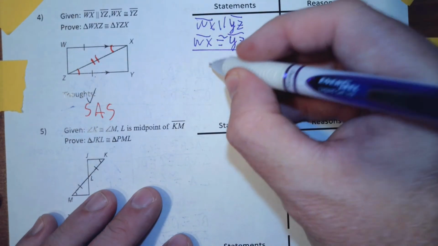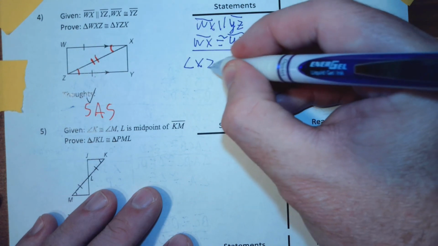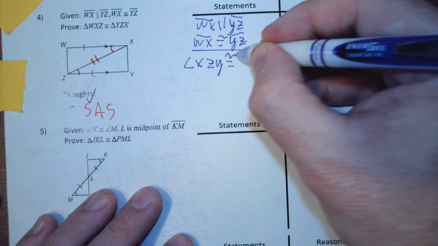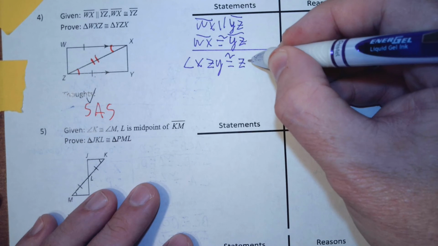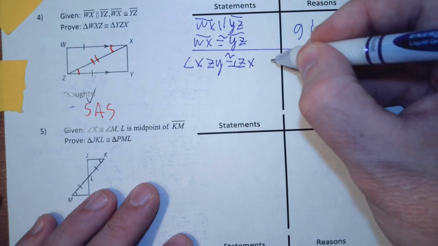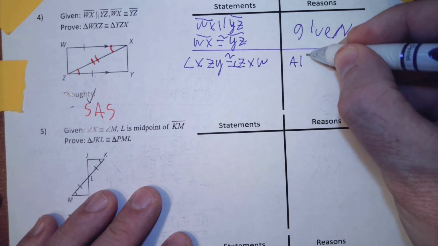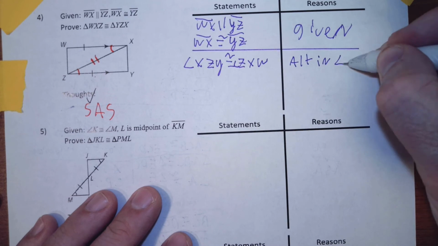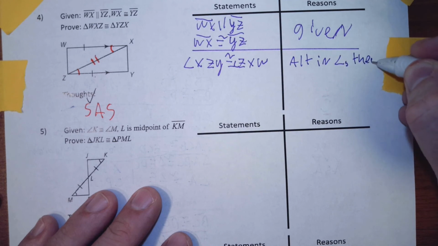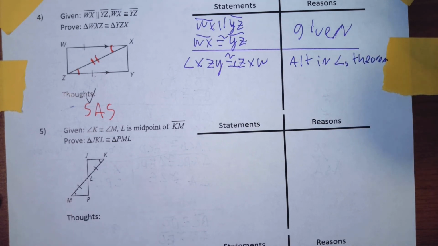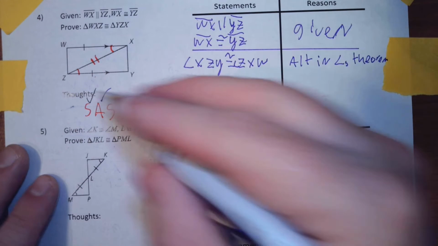So I'm going to go angle XZY is congruent to angle ZXW, and that is because of alternate interior angle theorem.